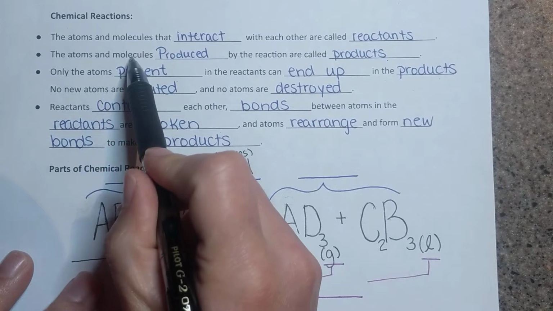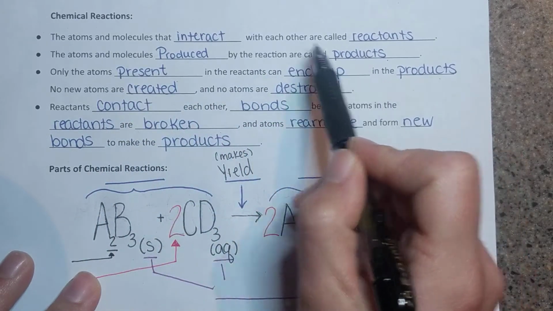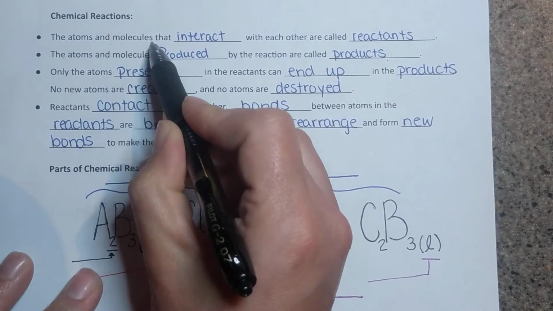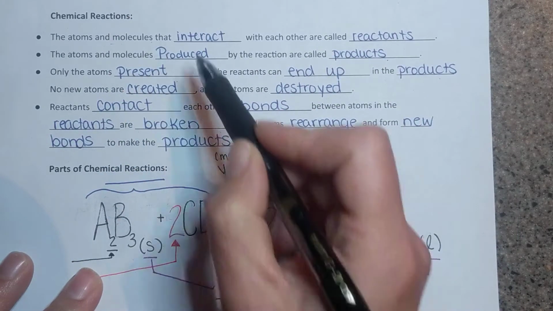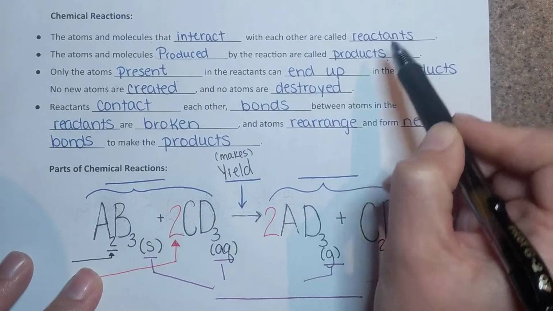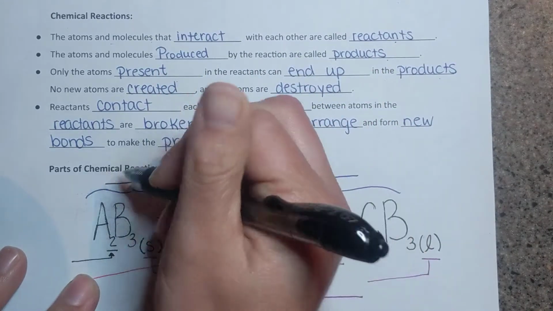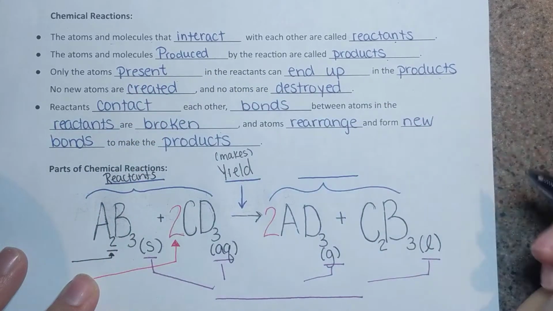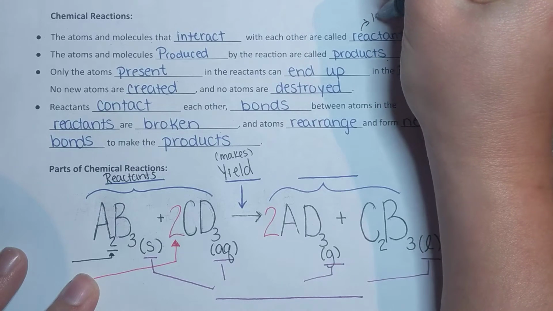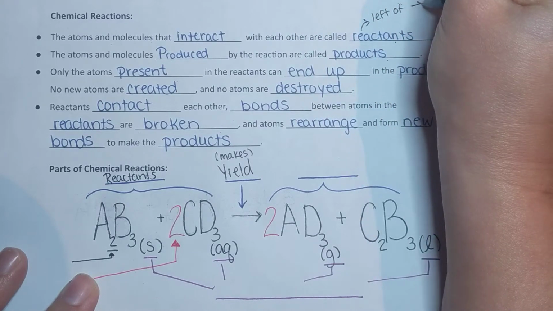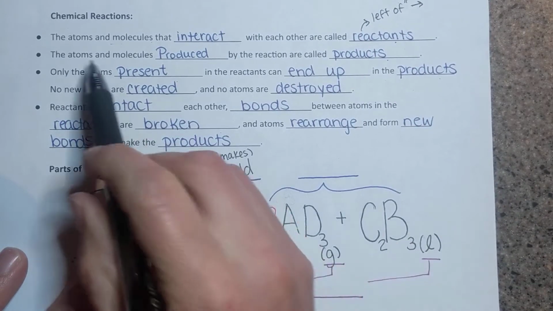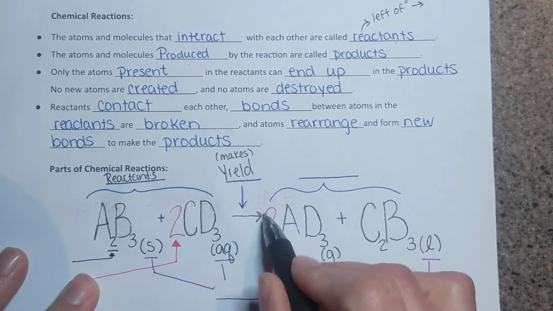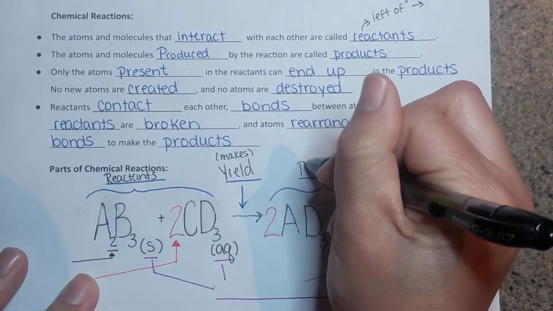Like before, I said the atoms and molecules produced by the reaction are called the products, and the atoms and molecules that interact with each other are the reactants. So here we have molecules because we have multiple atoms put together, and those that interact with each other are called the reactants. So these on the left-hand side of my arrow are my reactants. They're on the left of the arrow. The atoms and molecules produced by the reaction are called products. So this is my arrow. Things that are made here are my products.